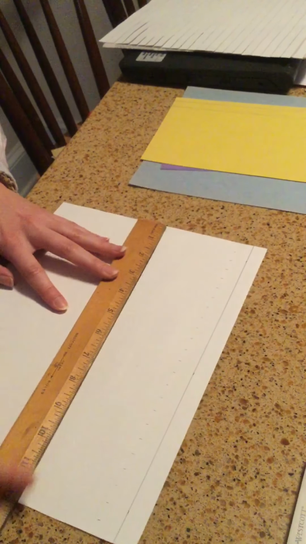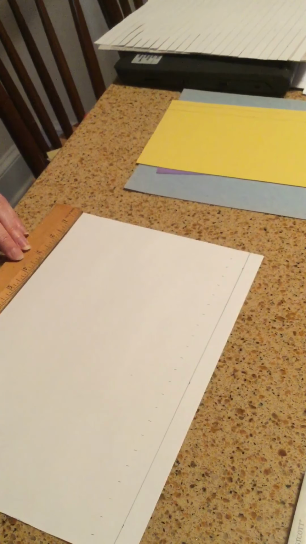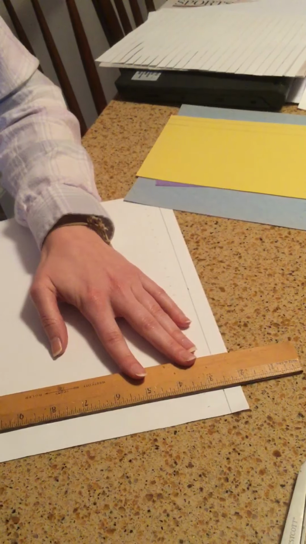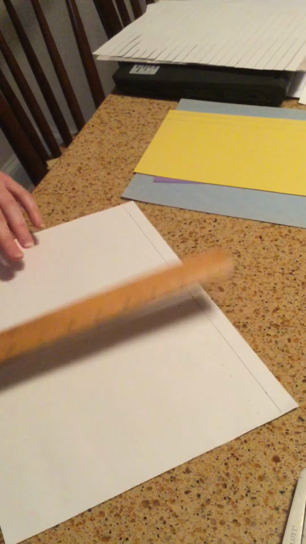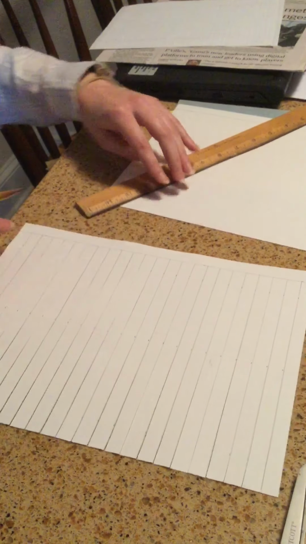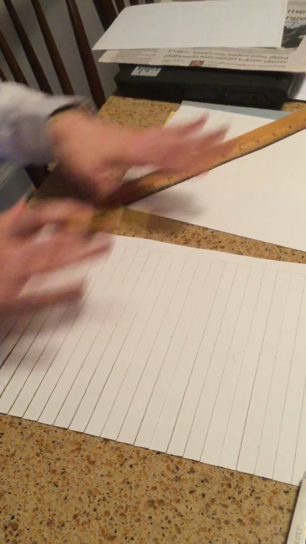And then I'll work my way down, do the same thing there, do one more down here, and then what I will do is I will line up my markings and I'll draw my line. Now once I've done all of those lines, I'll end up with something like this.